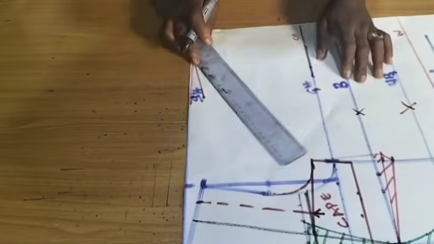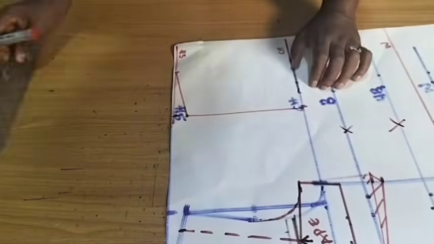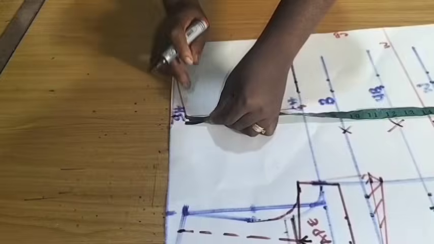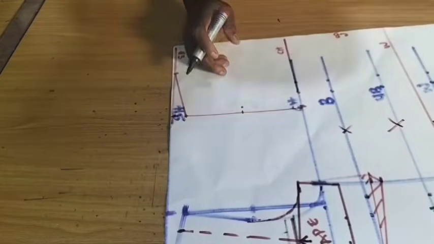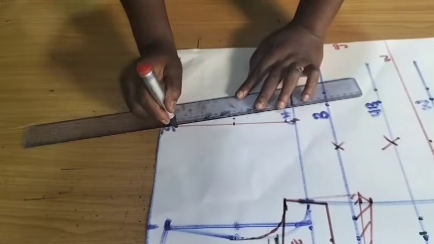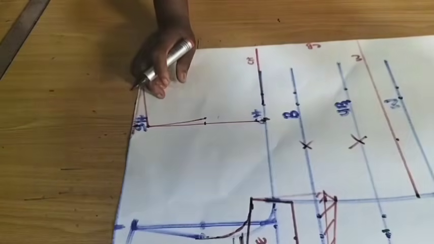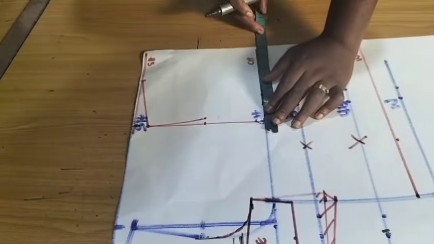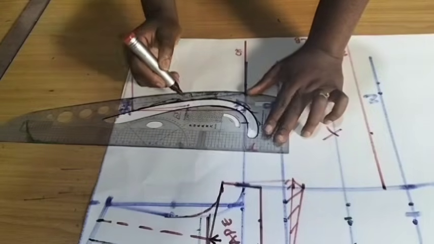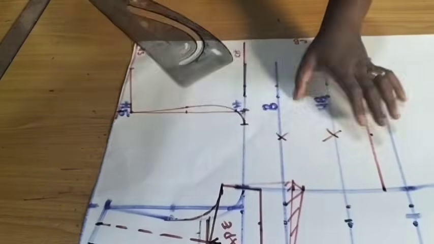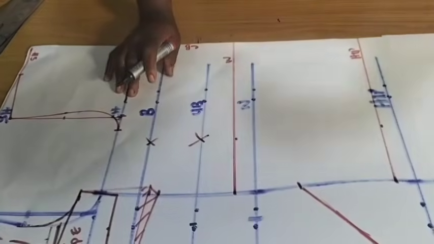Connect your shoulder slant. Make a straight line for your armhole. Get the midpoint of your armhole. Come in by 0.5 inches for the back armhole. Connect to the tip of the shoulder. Then on the bust area or chest area, take your bust measurement, divide by 4. Connect your armhole.